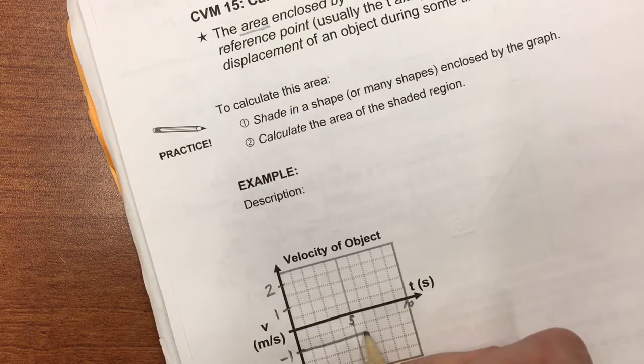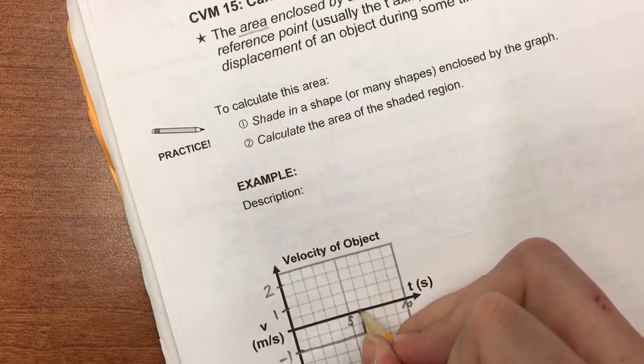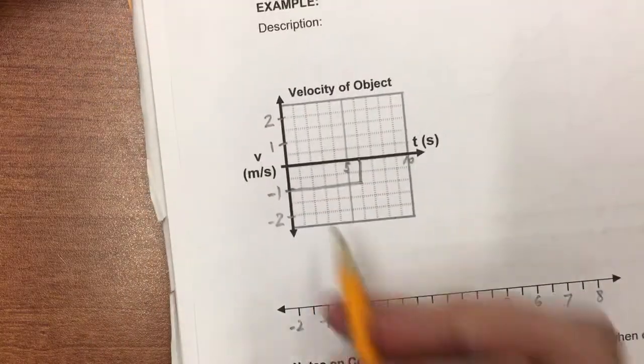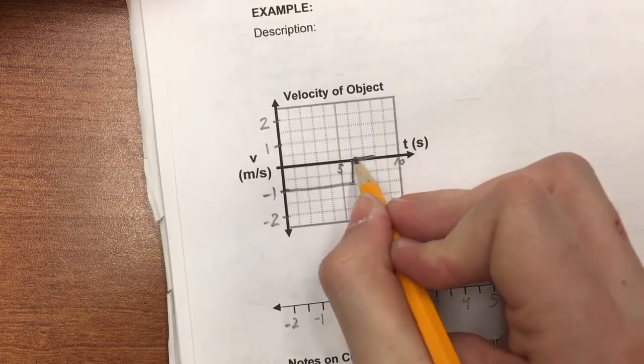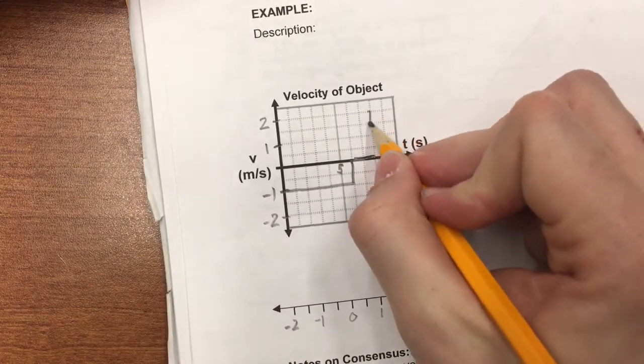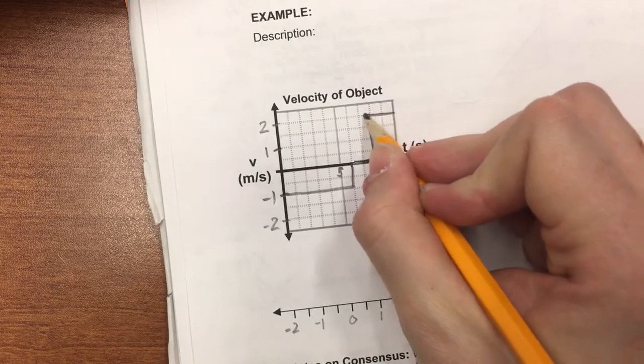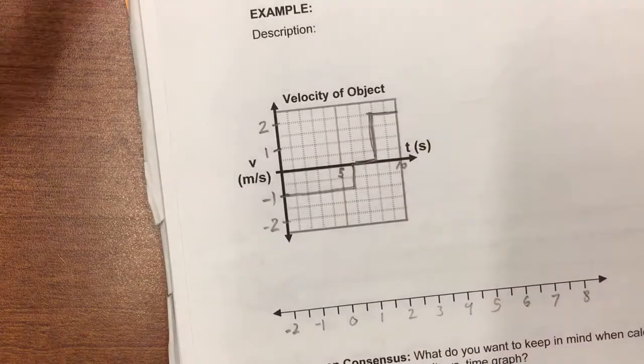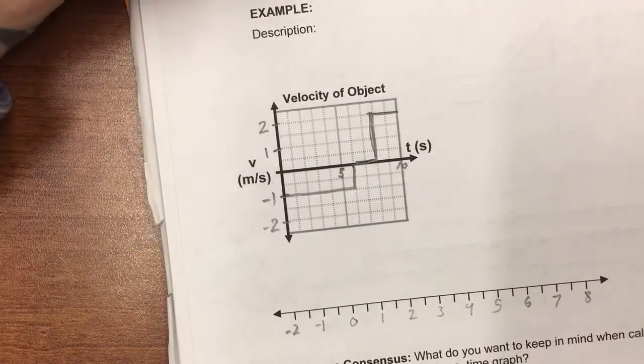So we're going to go out to 6 seconds at a velocity of -1. Then we're going to stop for 2 seconds, and then we'll continue in the positive direction for 2 more seconds at a velocity of +2 meters per second.